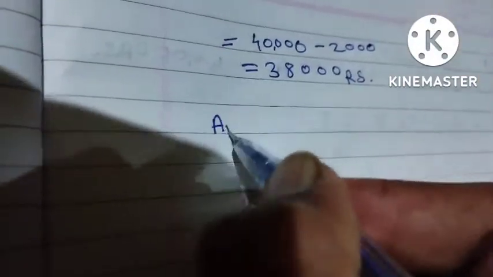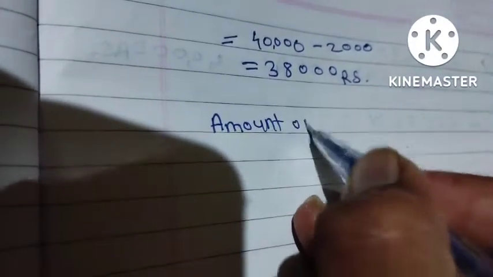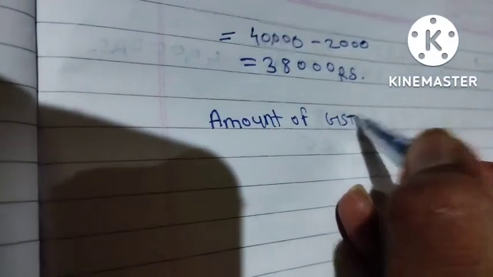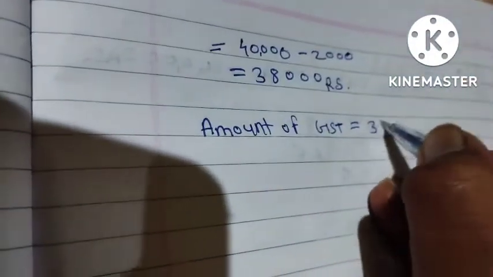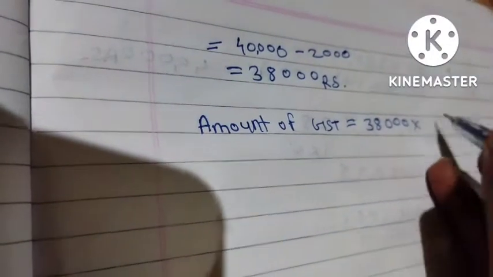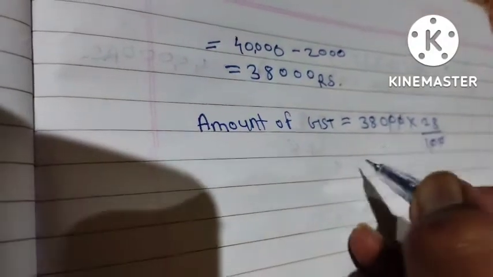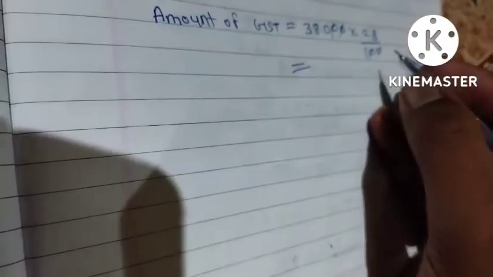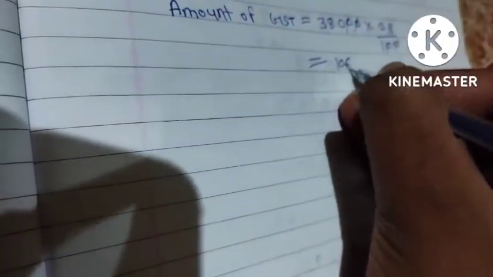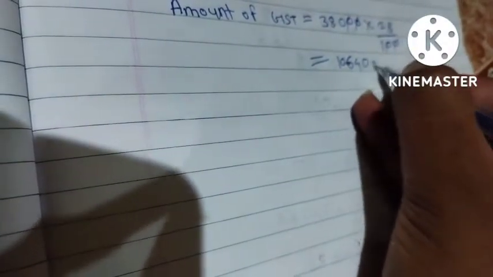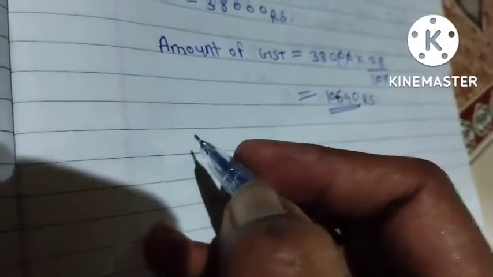So let's find out GST on this price. The amount of GST is equal to 38,000 into 28 upon 100. The answer will be 10,640 rupees. 10,640 rupees will be the amount of GST.